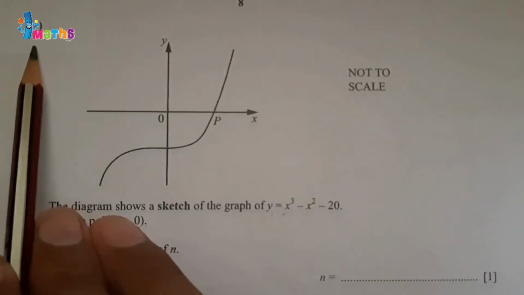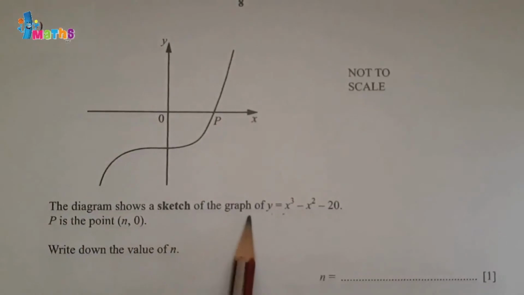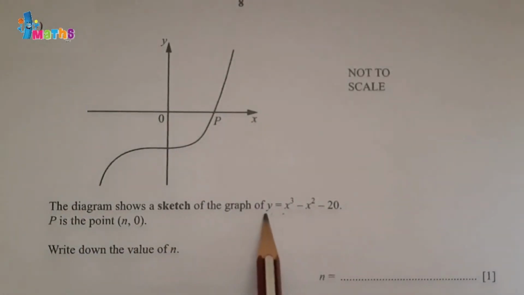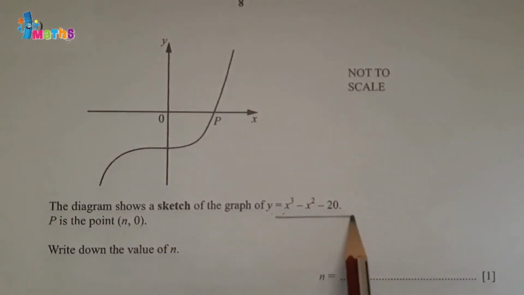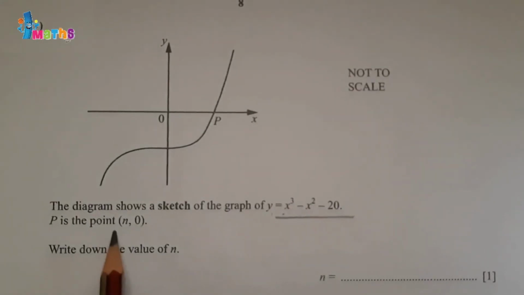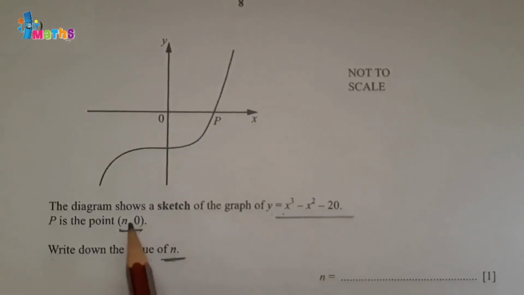Part number 4. The diagram shows a sketch of the graph y is equal to x cube minus x square minus 20. P is the point n, 0. Write down the value of n. We have to provide the value of n. We can solve in different methods. So the easiest way is to solve with the calculator. We'll show on the calculator.